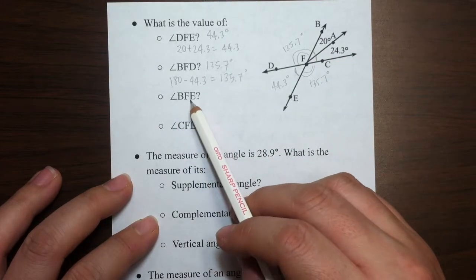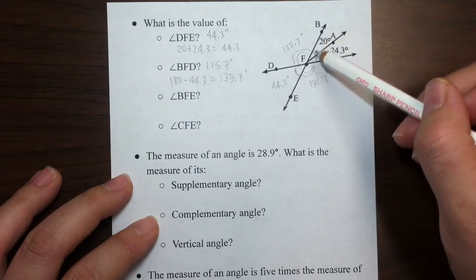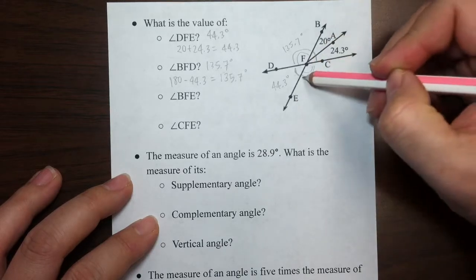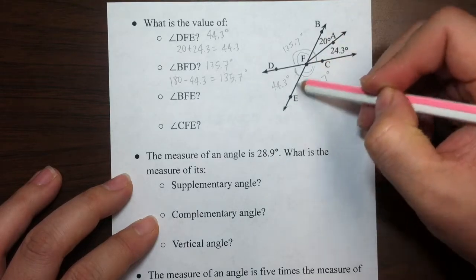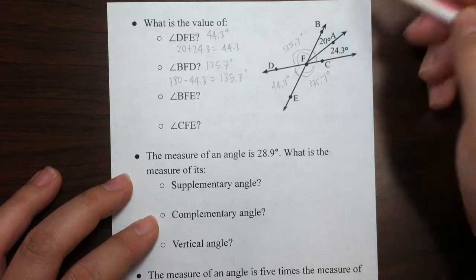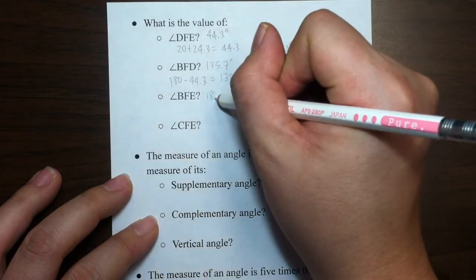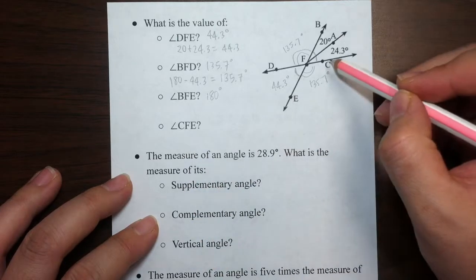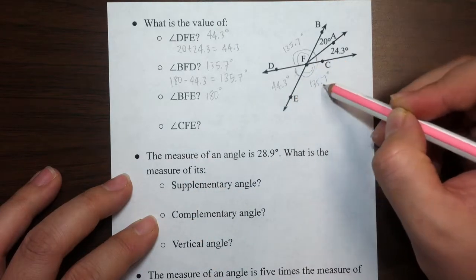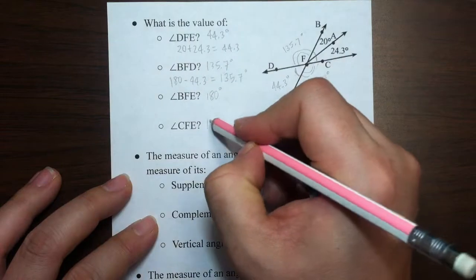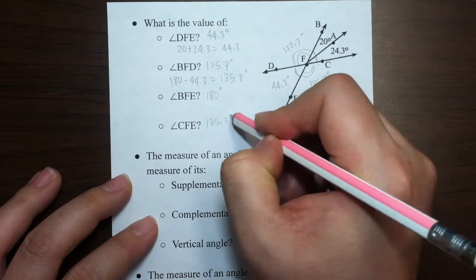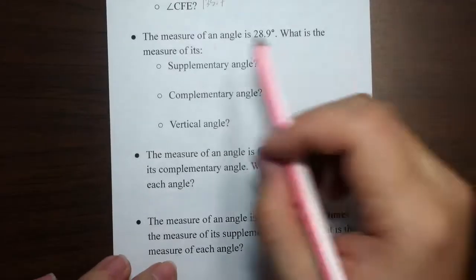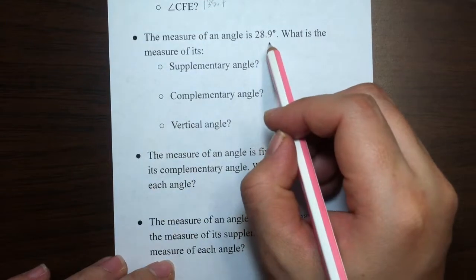Next, I want BFE. So that is the total here, and we know that makes a straight line, so it should be 180 degrees. Easy peasy. CFE, I already found it, 135.7 degrees.